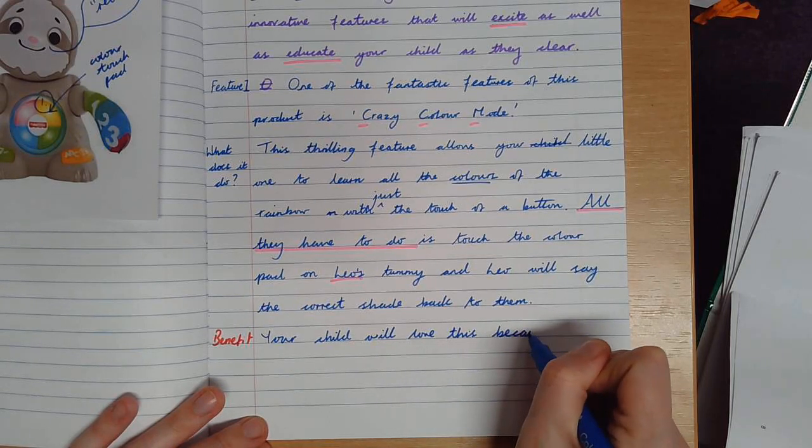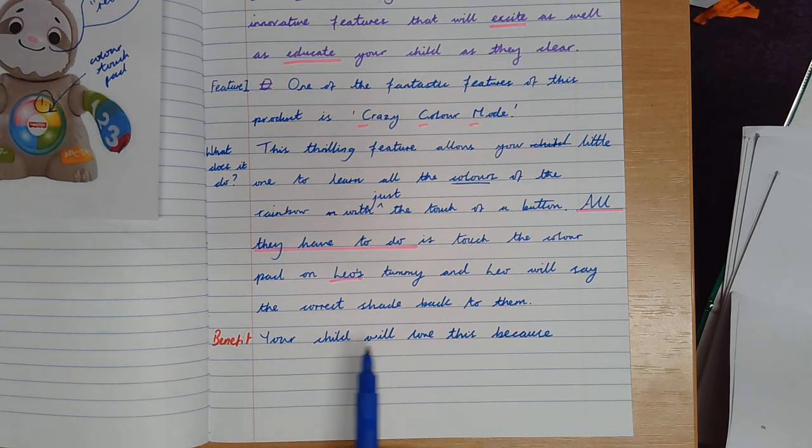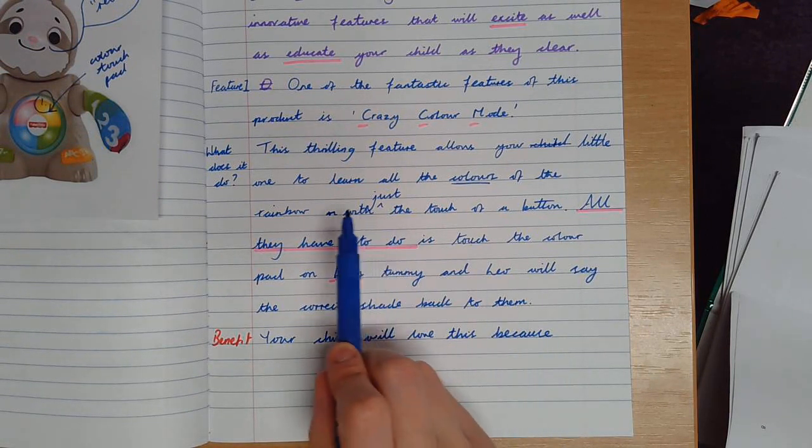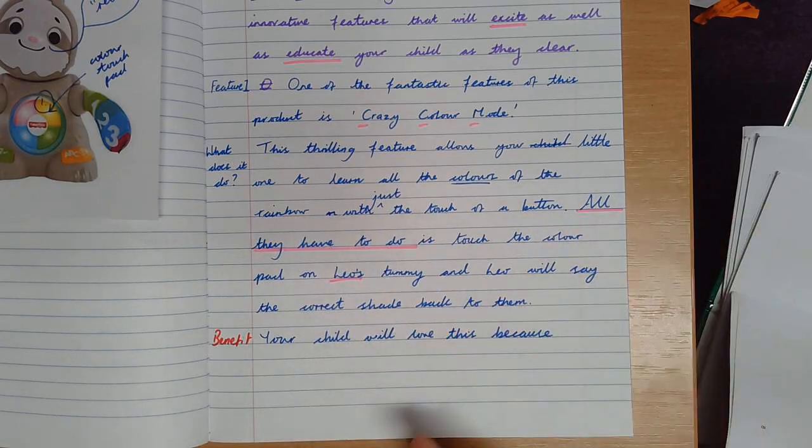Now, this is the part I need to be careful about, because there is a danger that I could be repetitive. I could say your child will love this because it will allow them to learn all the colours of the rainbow. But that's simply repeating myself. So I'm trying to think what else the child might like.